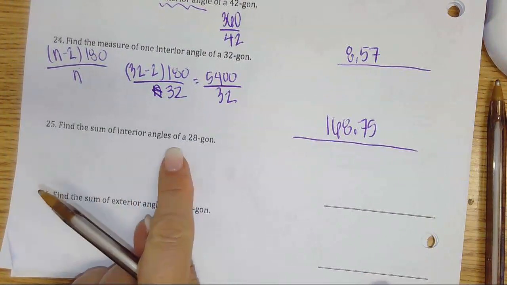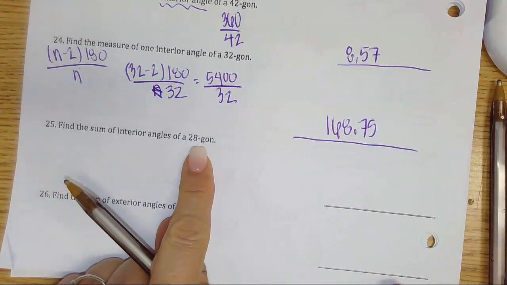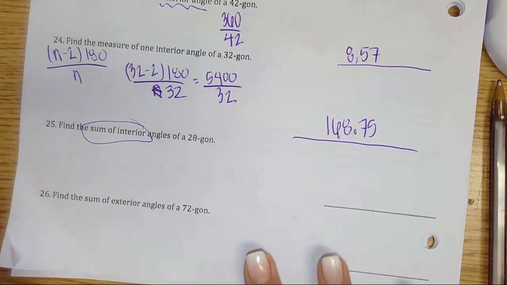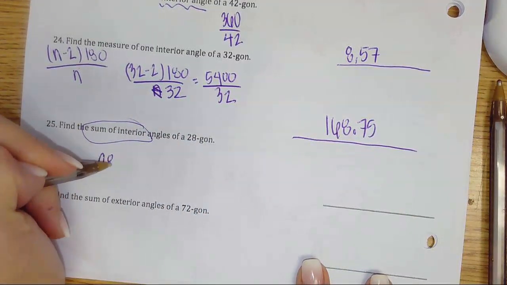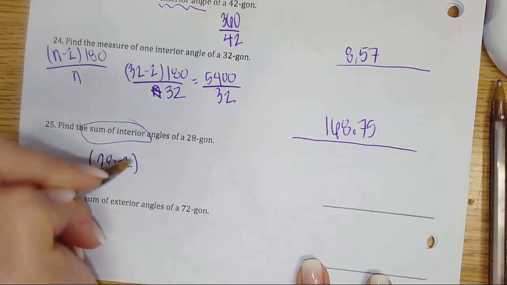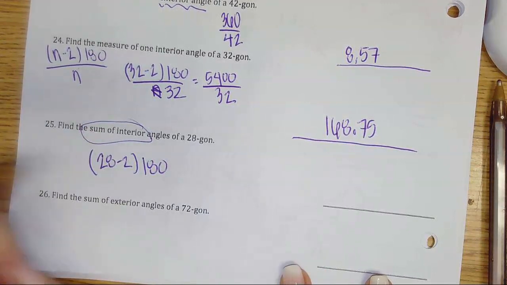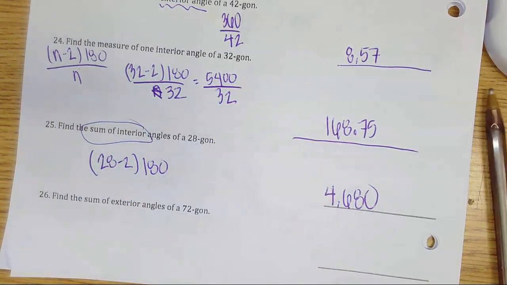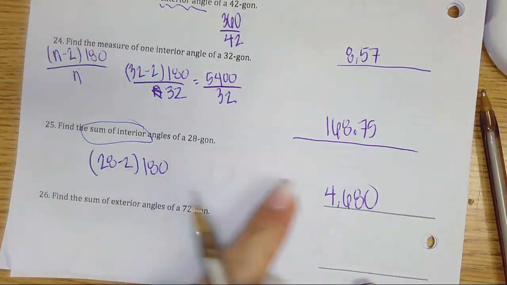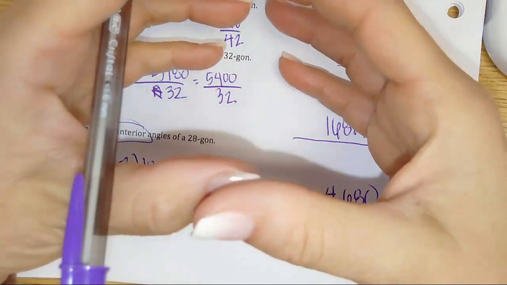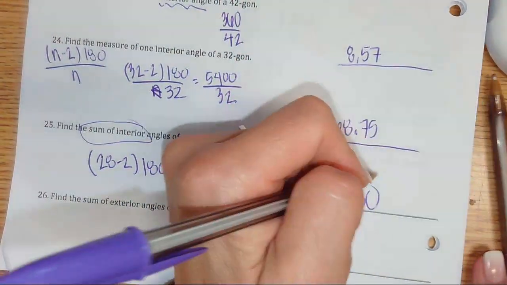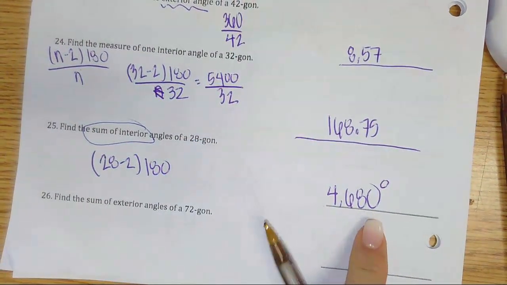Okay, find the sum of interior angles of a 28-agon. So sum of interior angles, not just one anymore. So that's the more simplified version. 28 minus 2, and then times 180, which will give us 4,680. So 28 sides, all of those angles inside would be 4,680 degrees.